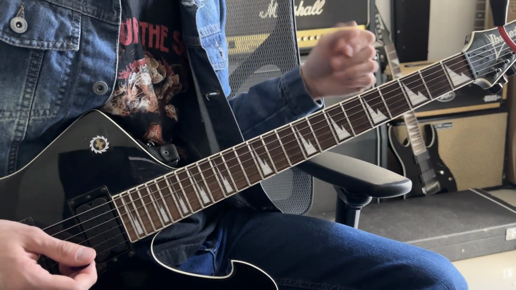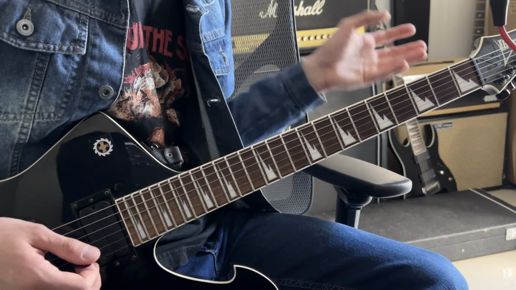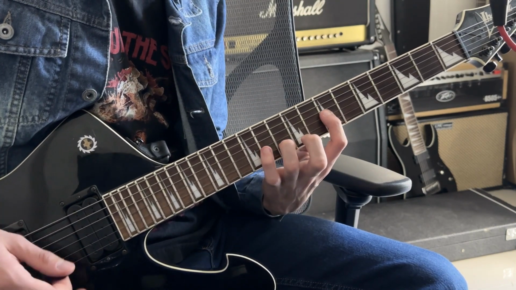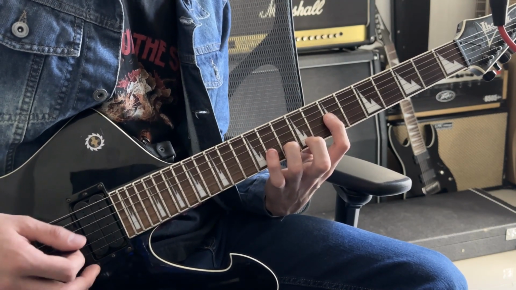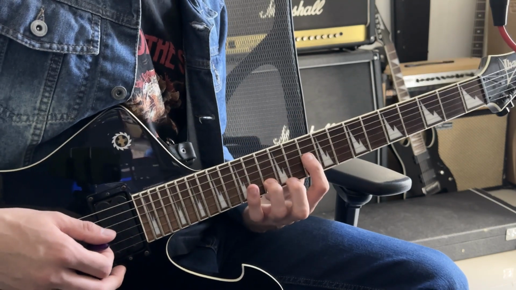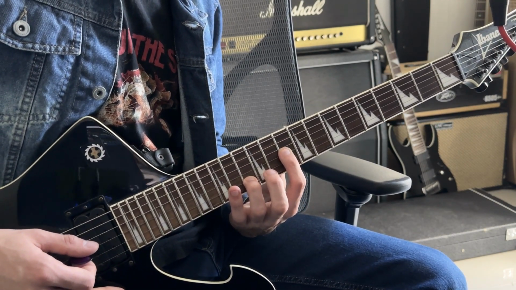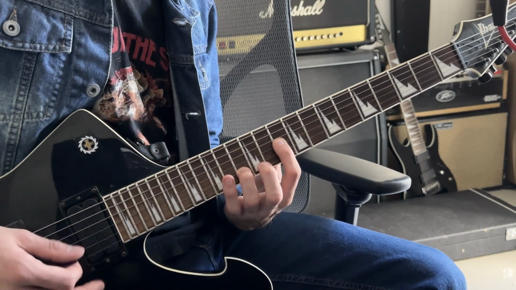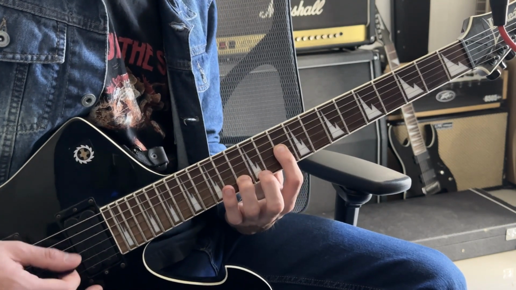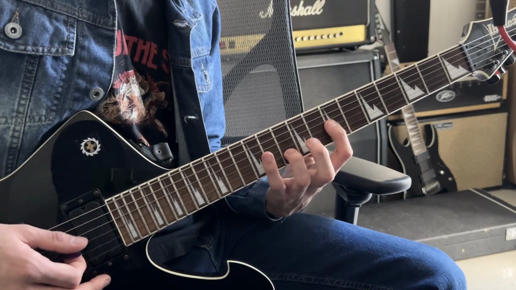C and G, 3rd string, 7th fret, and 2nd string, 10th fret. And then we're moving to D sharp and A sharp. Alright, 3rd string, 10th fret, and 2nd string, 13th fret. Alright, then we move back to the C power chord.